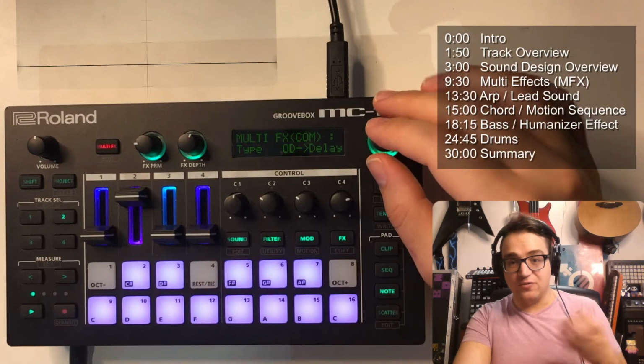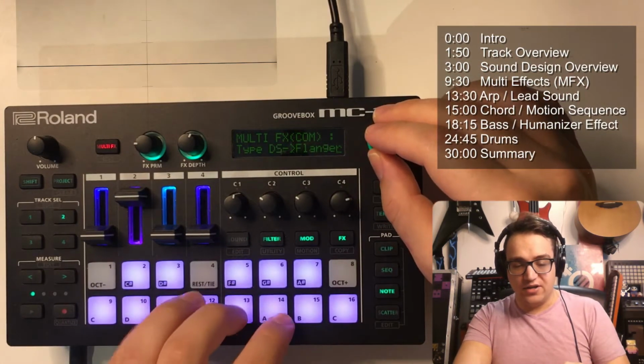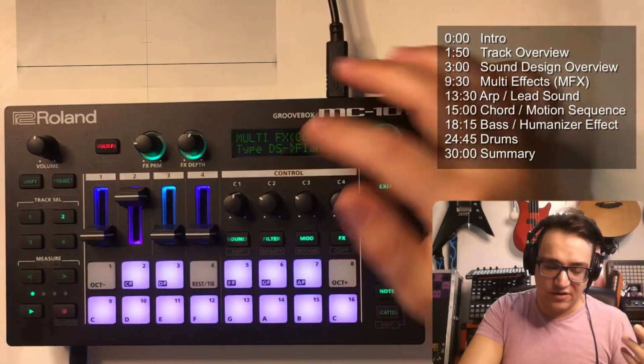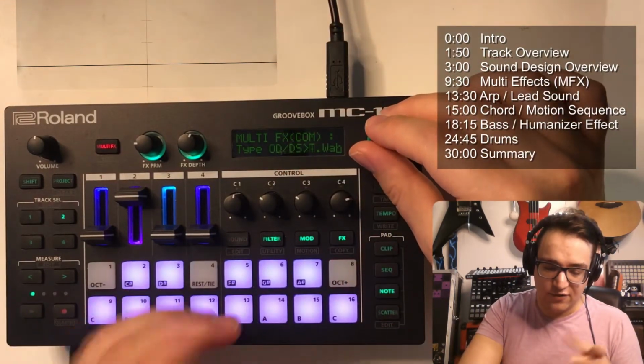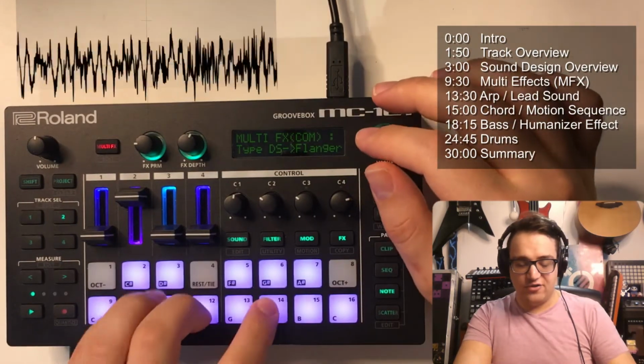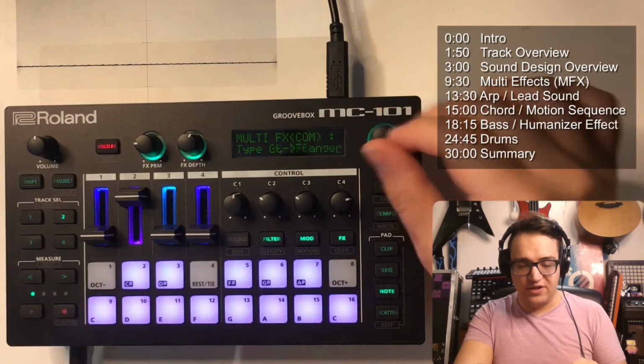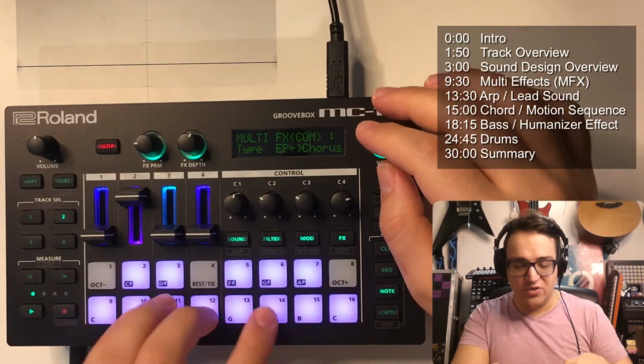Sometimes if I don't really know what I want, I'll just scroll through these and see what sounds good. You know, this is an overdrive distortion into wah, distortion into flanger. They can just get crazy. Guitar amp into flanger, electric piano amp into chorus.